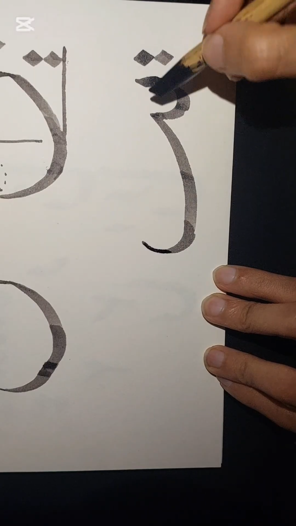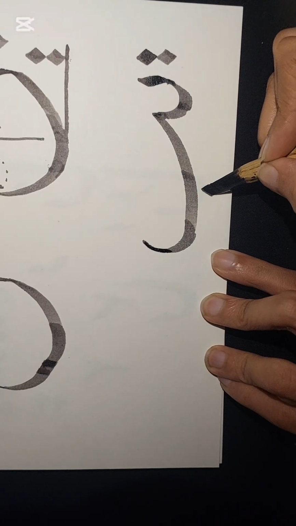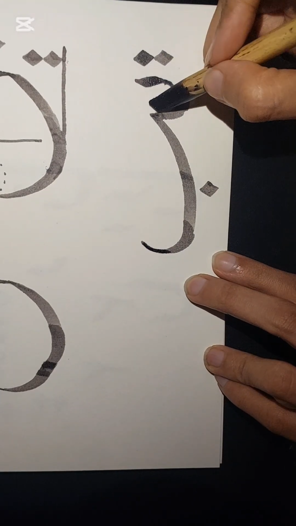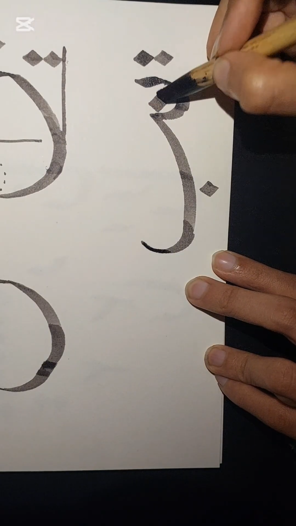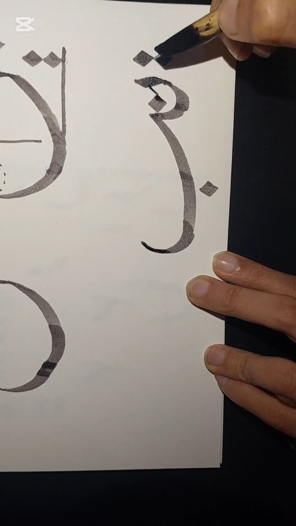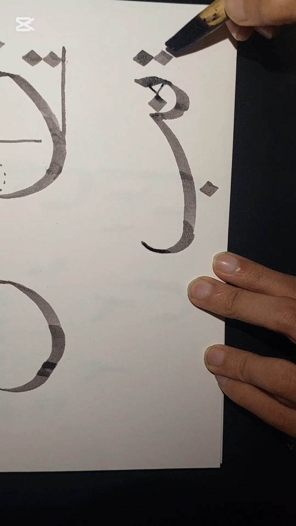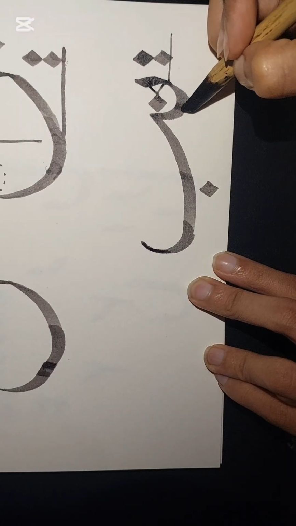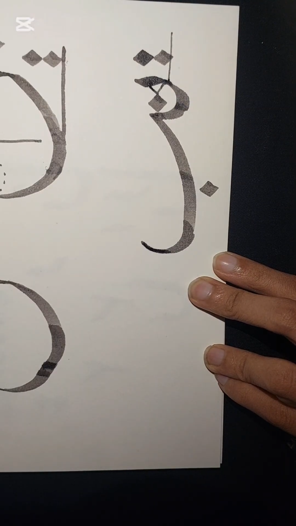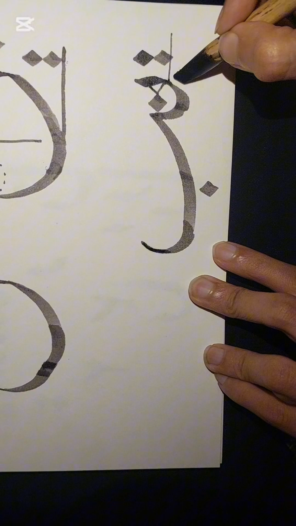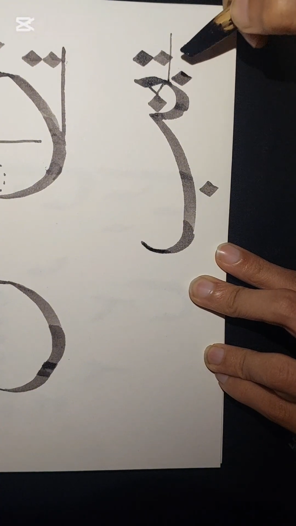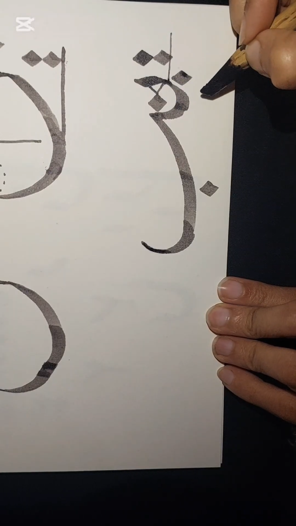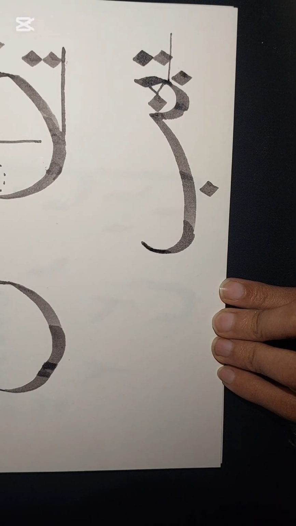So this is our noon ba, and the horizontal measurement for noon at the beginning is almost 1.5 dot, yes, like this, and the vertical measurement for this angle is 2 dots. Then you will start moving towards the left. This measurement will be of approximately 1 dot. Yeah, here we are, and that's how you will write noon when it comes at the beginning of some word.